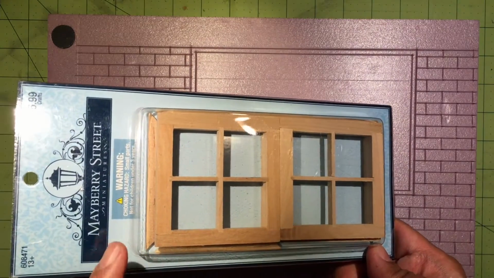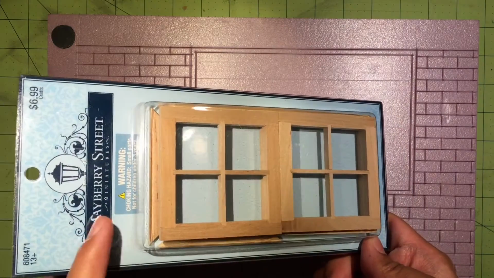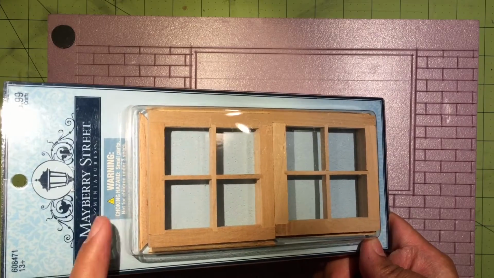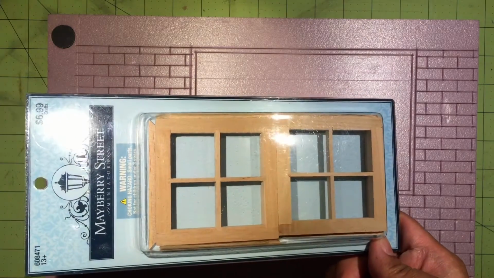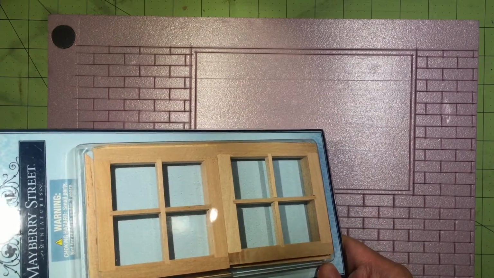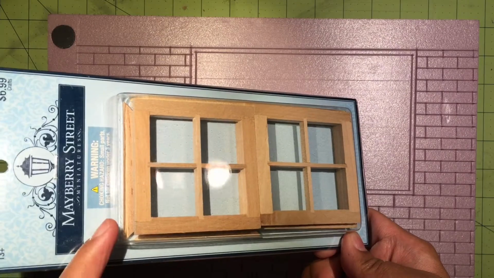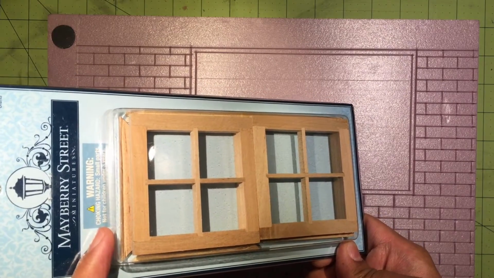A lot of the dio makers that I know also use this sometimes on their diorama. For those people who don't have a lot of time building windows from scratch, they usually go for this one.